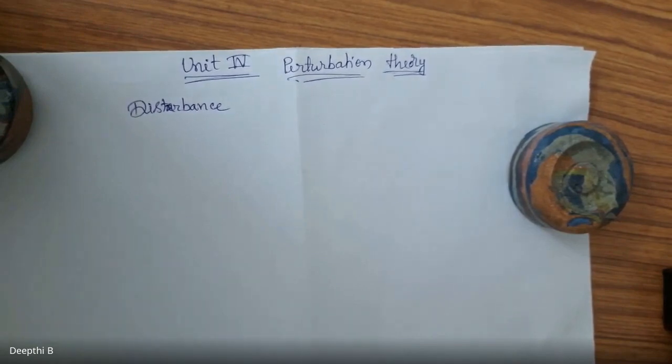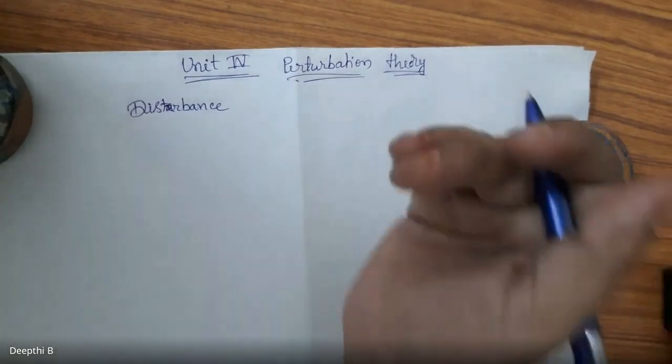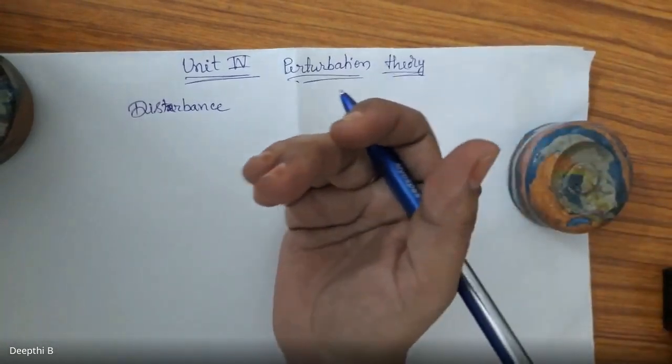So this is nothing but some sort of disturbance. So we have to calculate here the disturbance energy also.